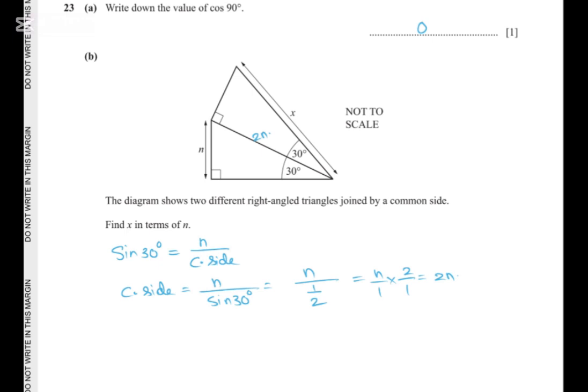Now take the second triangle, cos 30. Why am I taking the second triangle as cos 30? Because I know the adjacent side of the angle and we see that x is the hypotenuse. So cos 30 is the adjacent side, which is 2n, by the hypotenuse, which is x.